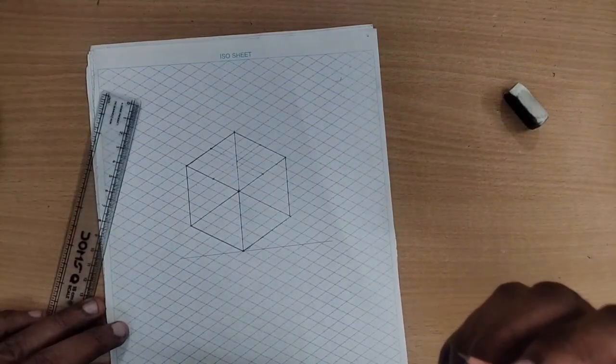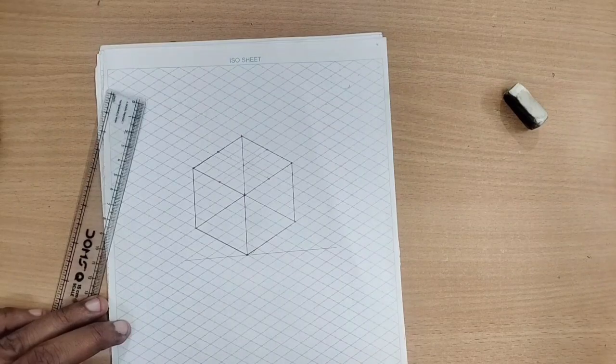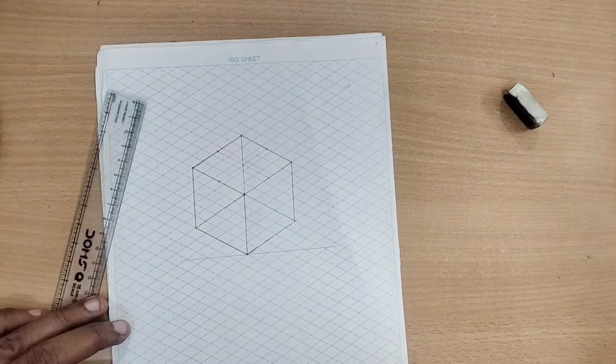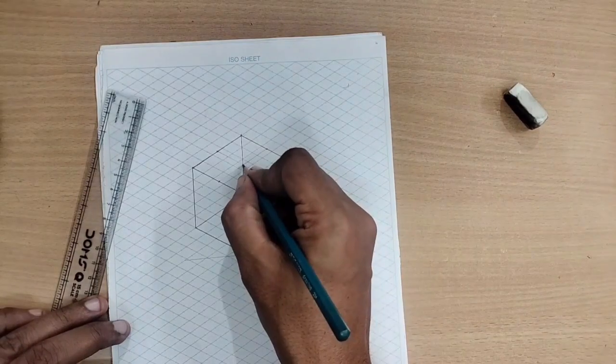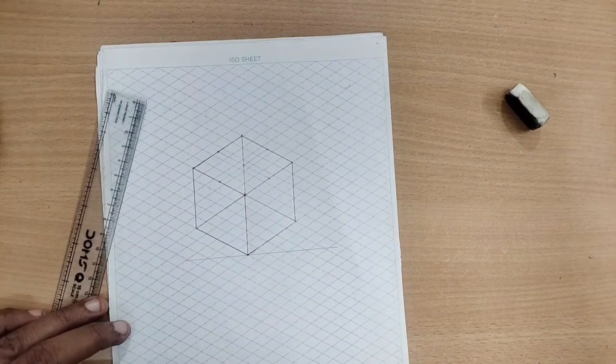Exactly at this point, a sphere of diameter 50 mm has to be drawn. Please do remember, sphere, hemisphere, cut sphere should not be converted to isometric. These three things should be as per the actual scale. The remaining dimensions have to be converted to isometric. Now, from this point, let us measure the ISO radius. The sphere is not converted to isometric, but the axis of the sphere is converted to isometric.